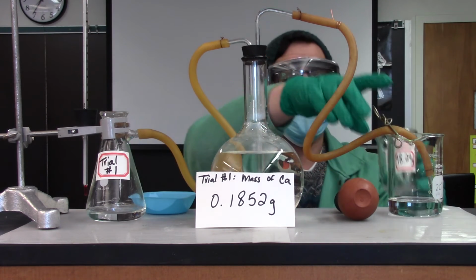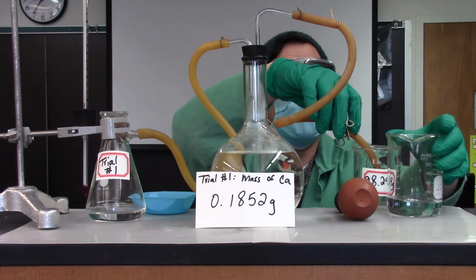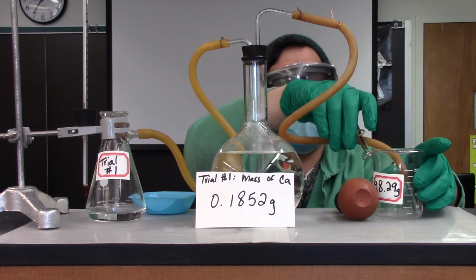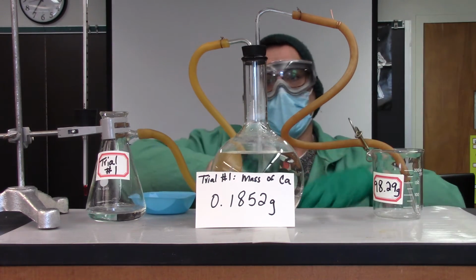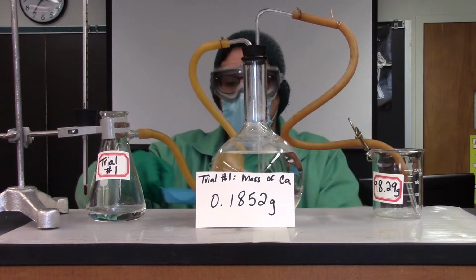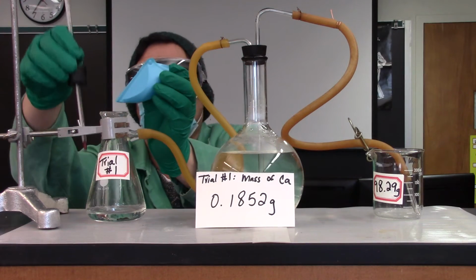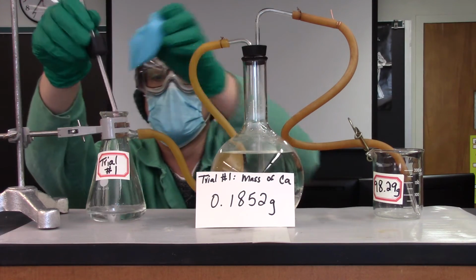Okay, so I'm going to swap this guy out. Remember to unclamp once this gets going. So we're going to start this in 3, 2, 1.